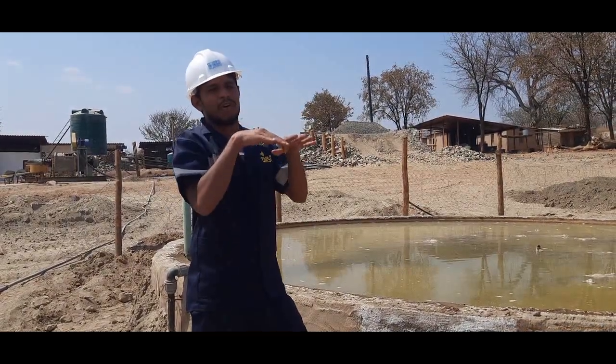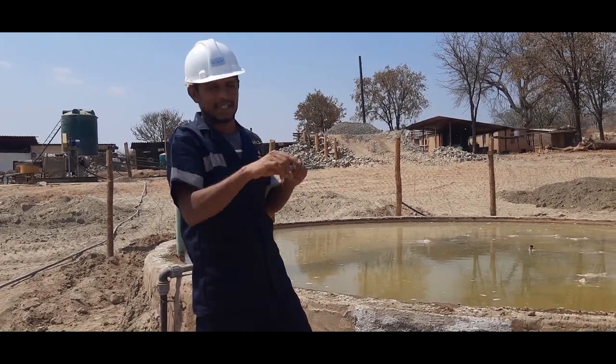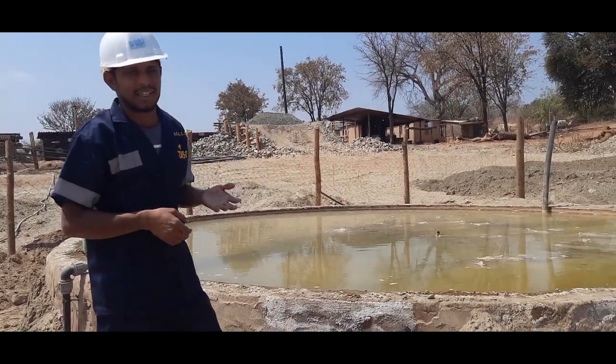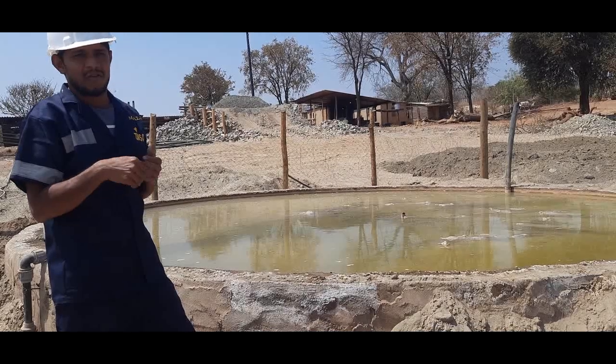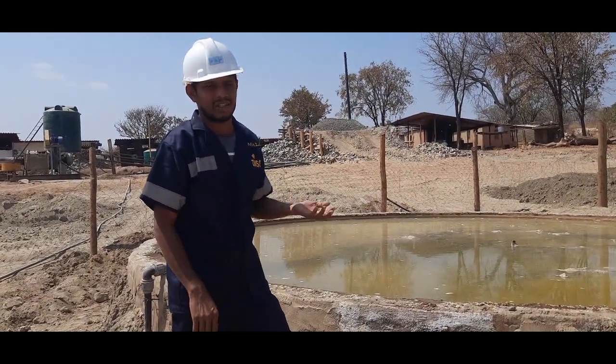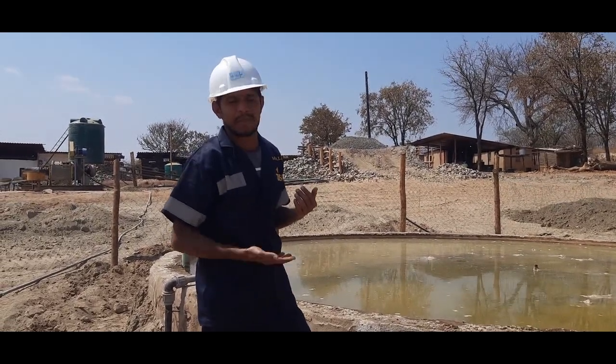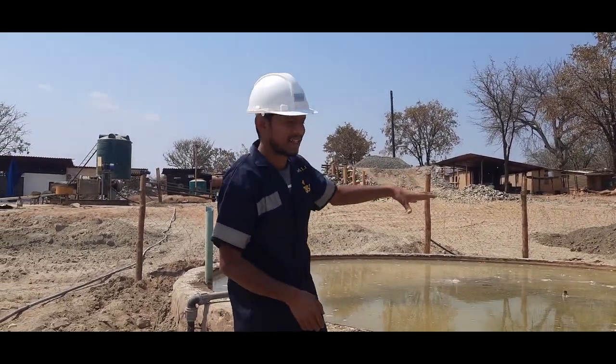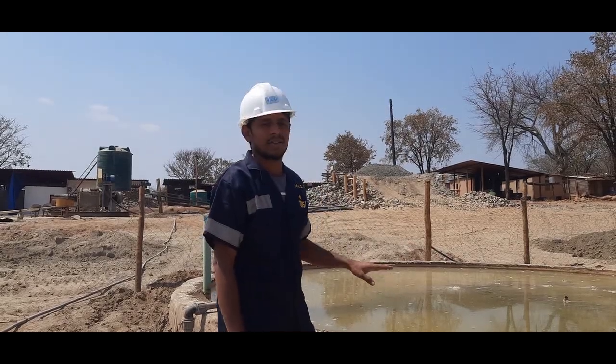Then on top we are going to put wooden sticks. The reason why we put wooden sticks is that when we do excavation, we know the reference. That is where we are going to stop. Otherwise, if we keep on digging, we are going to damage our concrete tank.